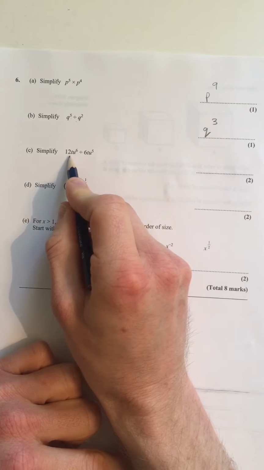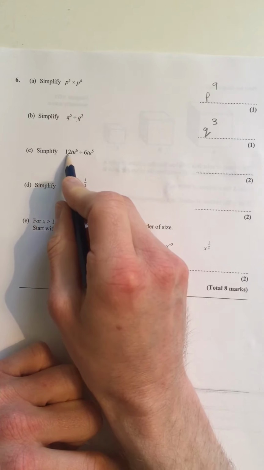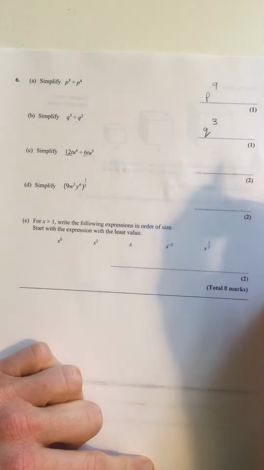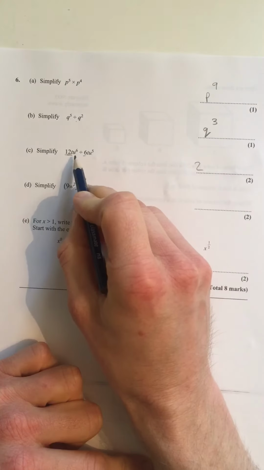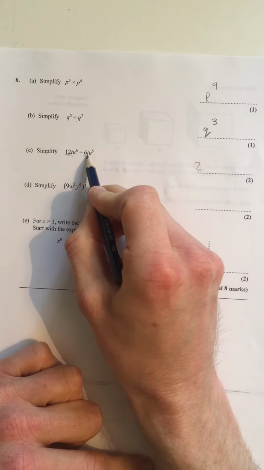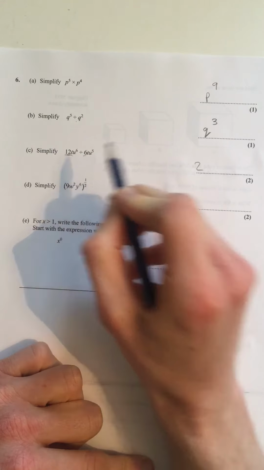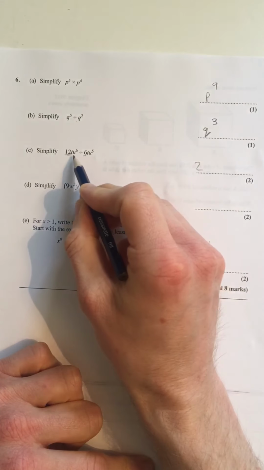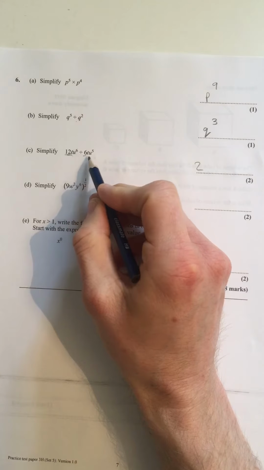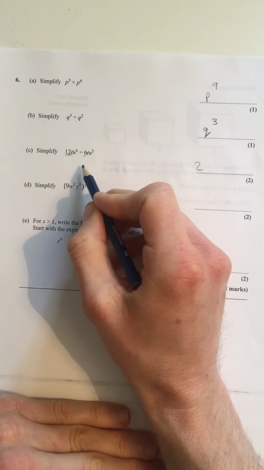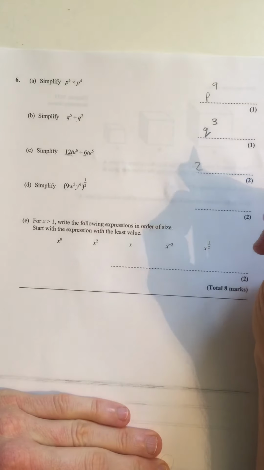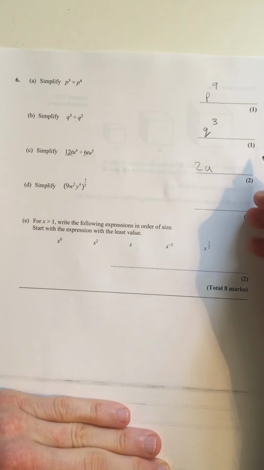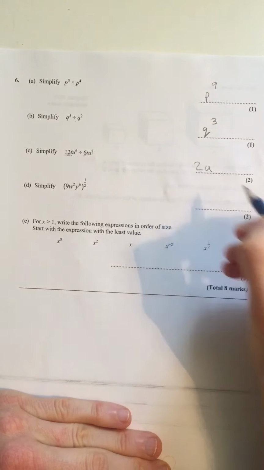Here, I just need to be a little bit careful because we've got a few different terms here. So let's just focus on the numbers first. 12 divided by 6 is 2. t divided by t, well, they will just cancel out completely because t divided by t would just be 1. And then we've got u to the power 6 divided by u to the power 5. So 6 take away 5 is 1. So we get u to the power 1 or just u. So our answer will be 2u.